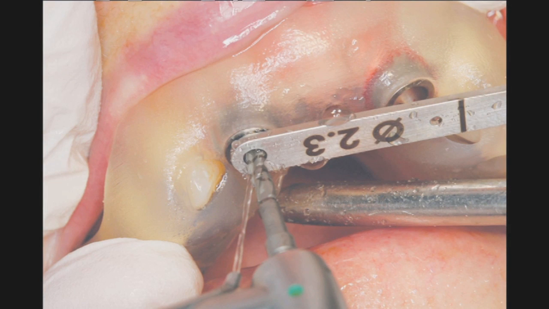Figure 4 shows the 2.3 diameter key inserted into the sleeve of the surgical guide, and a 2.3 diameter drill, the drill is actually 2.0 millimeters, pilot drill is used to create the initial anatomy to the predetermined depth. The predetermined depth was determined by the CT scanning software, where we virtually placed the implant in the correct position, correct depth, and correct angulation for ideal aesthetics.